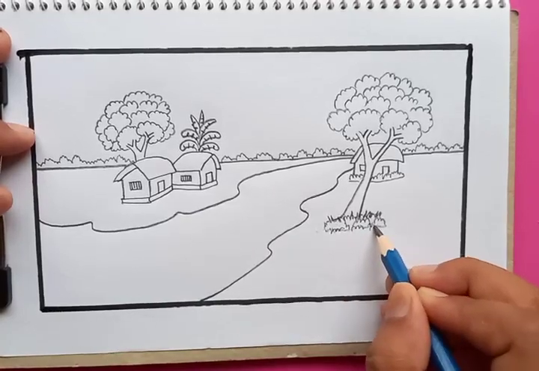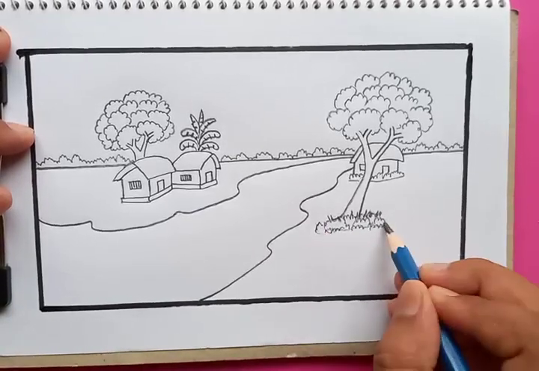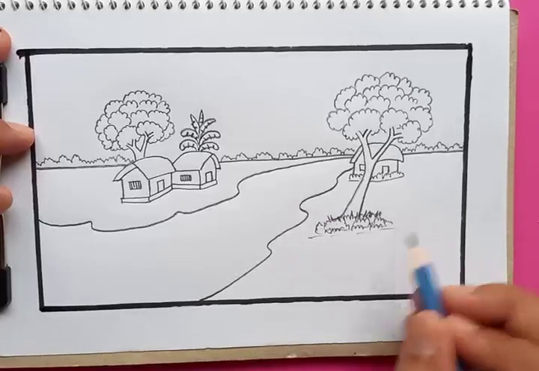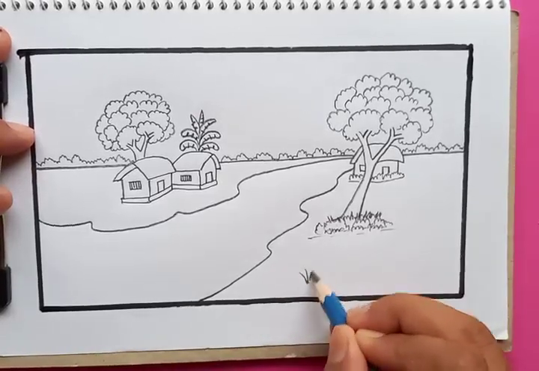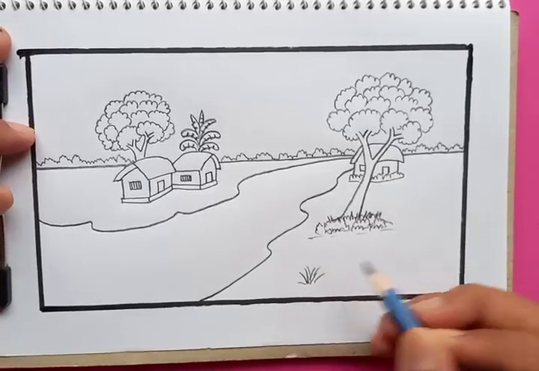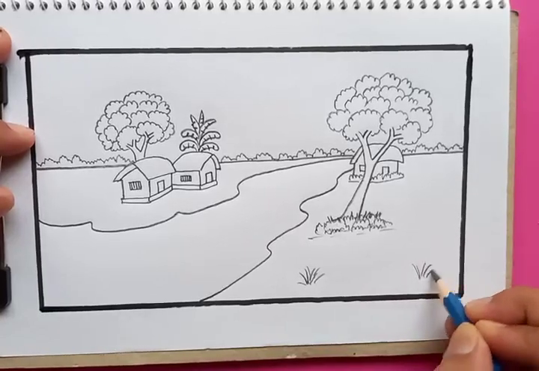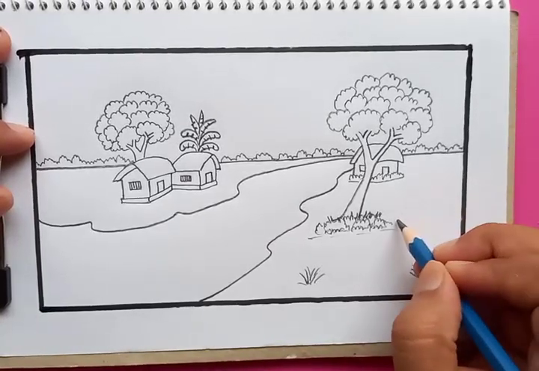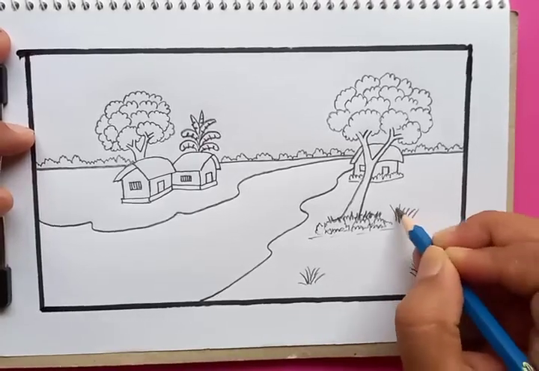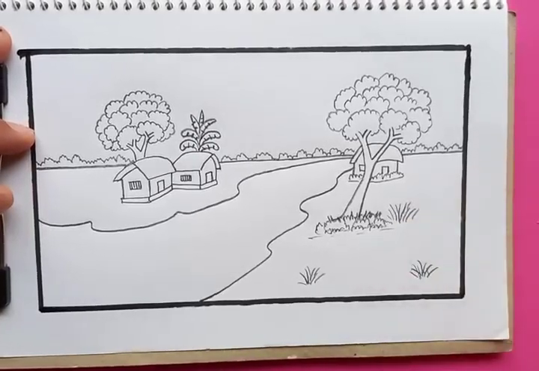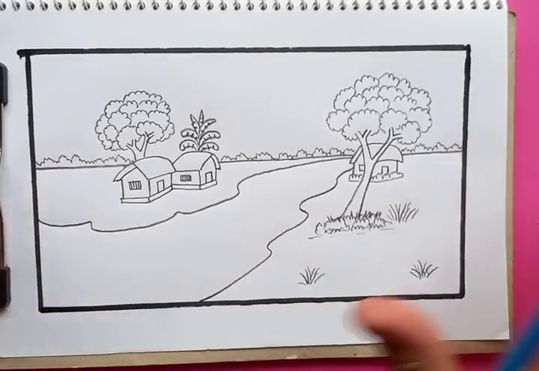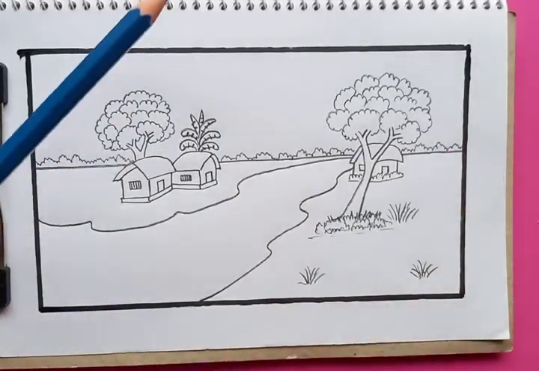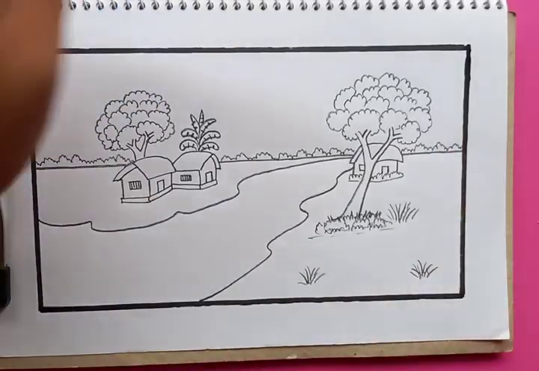So you can see a few grasses in the branches at the bottom of the tree, and a few taller grasses here, looking like this in some points. Okay, here too. All right, so this is the basic scenery. Now we're going to put the colors.